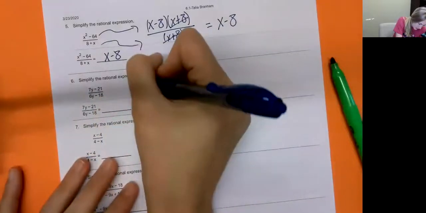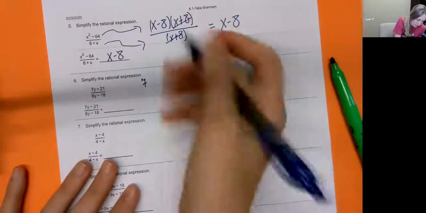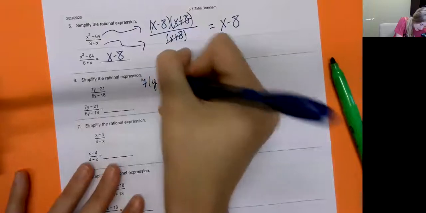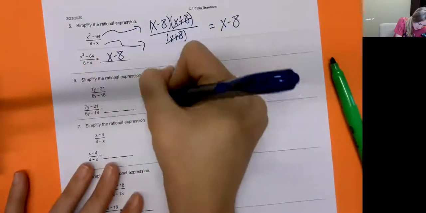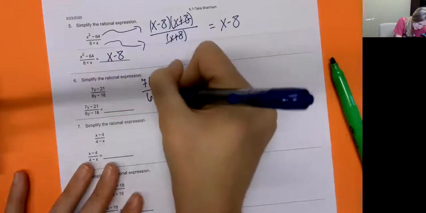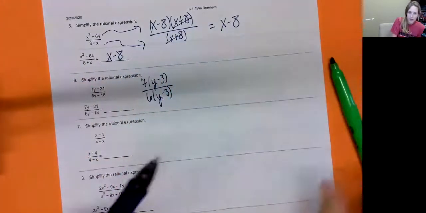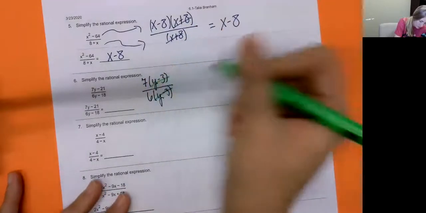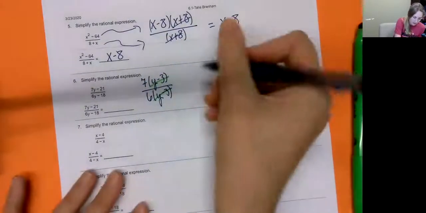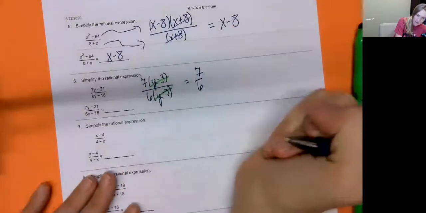Okay. This one, here we go to factor it. We're going to have 7, because 7 goes into 7 and 21. So I'd have y subtract 21 divided by 7 is 3 over 6, 6y. 6 goes into 18 3 times. Since I have y subtract 3 over y subtract 3, anything divided by itself is 1. So those would cancel out, and I'd be left with 7 over 6.